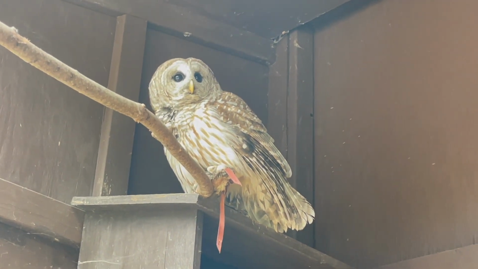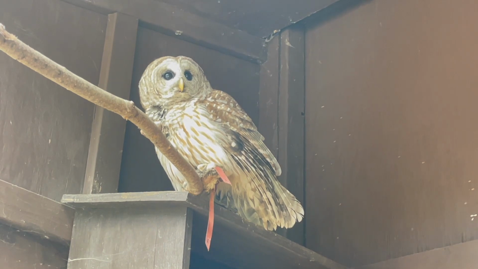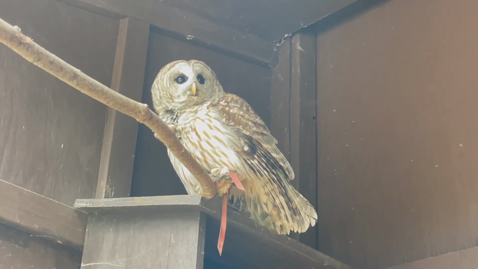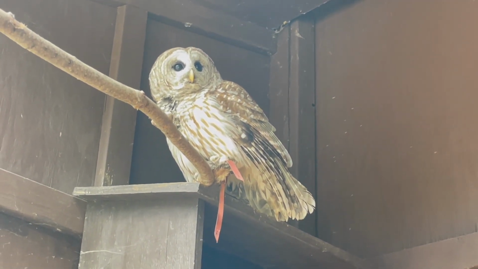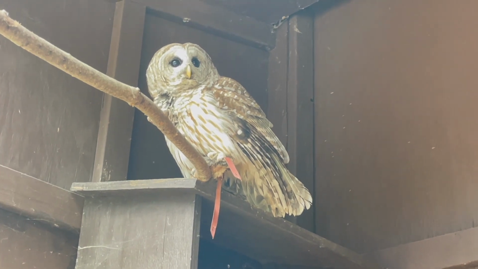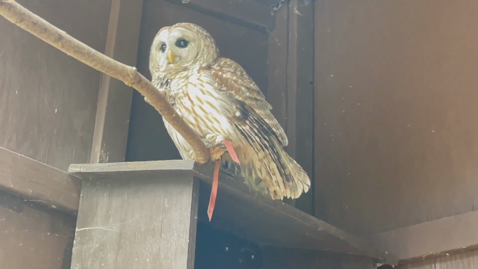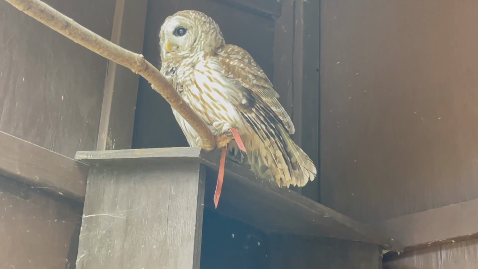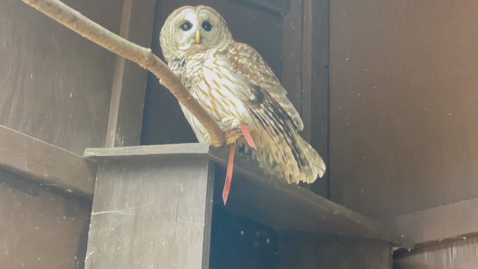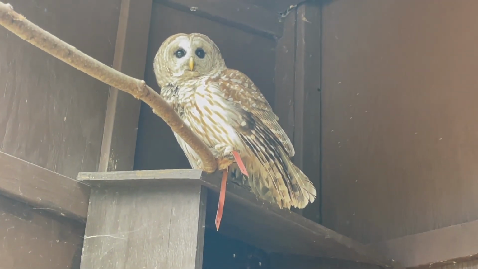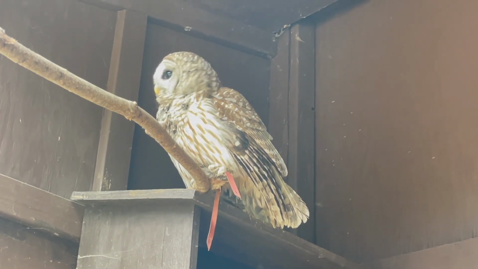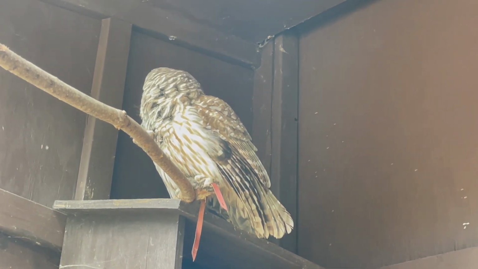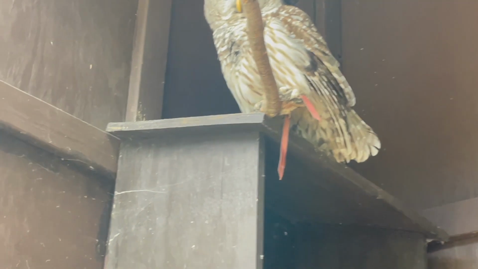Now, barred owls have a very different call from great horned owls. They actually make a call that sounds like, who cooks for you all. And I'm going to practice here. Woo, woo, woo, woo, woo, woo. Awesome. So I'm going to back up now outside of the cage and we'll see if Scout will go back to eating her food.